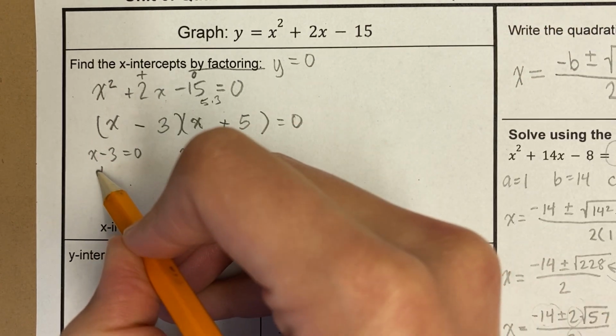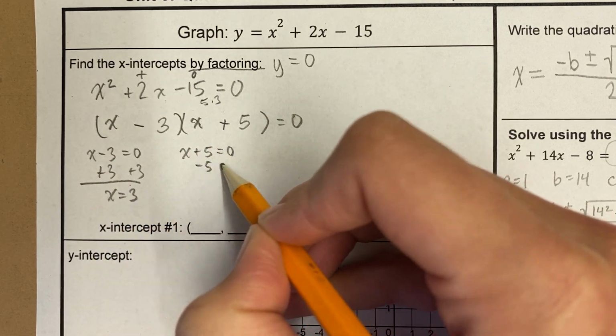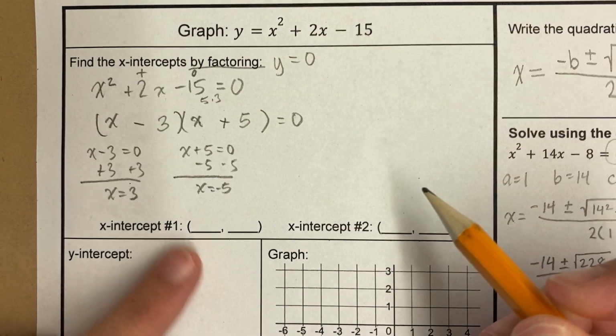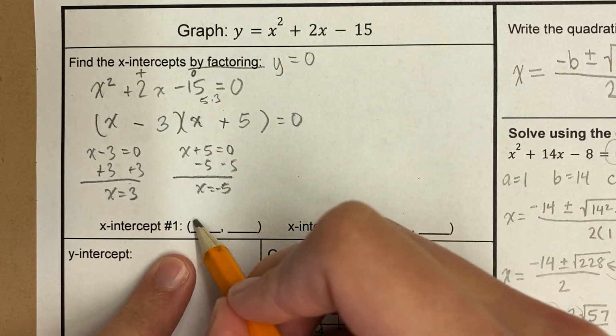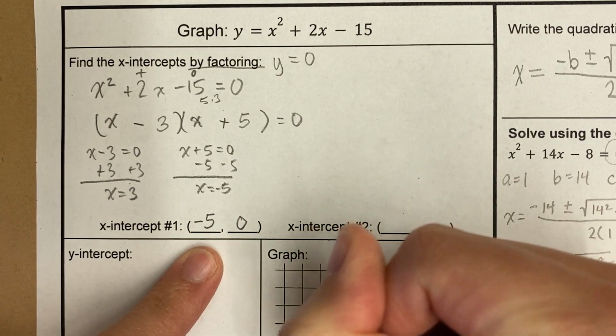Okay, looks like this. And then I need to get x by itself, so I'm going to add 3 to both sides in this case and subtract 5 from both sides in this case. So I get x equals 3 or x equals negative 5. I'm going to put the negative 5 over here just to make my life easier because I know that's on the left, right? That's here.